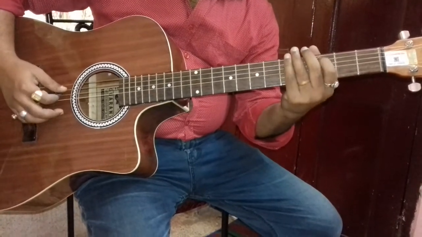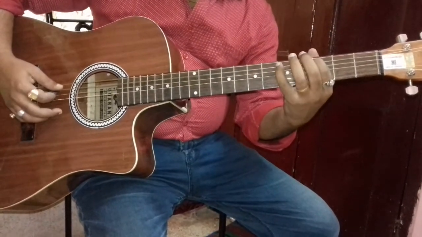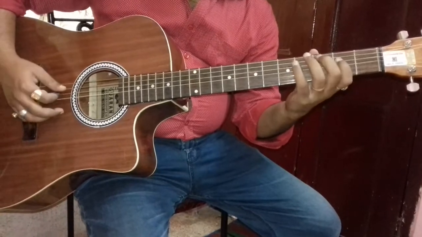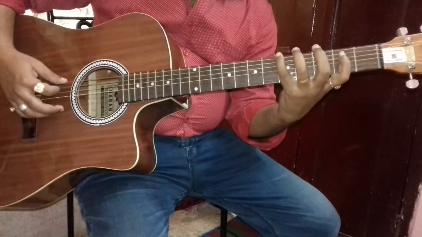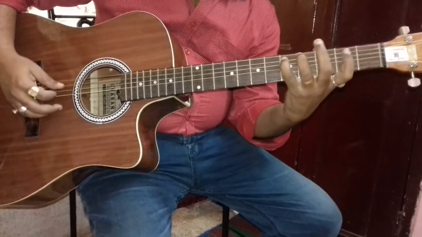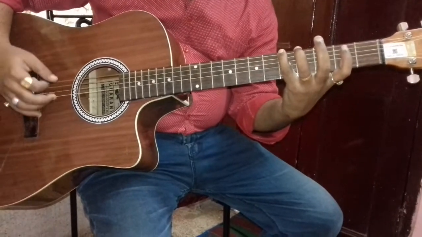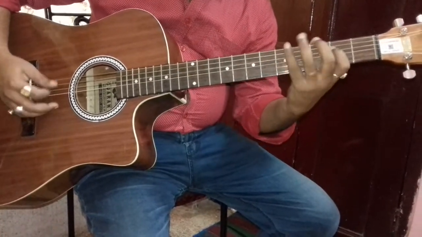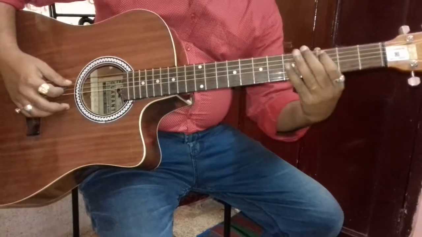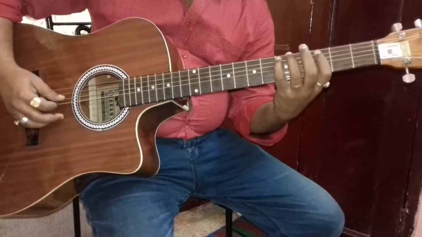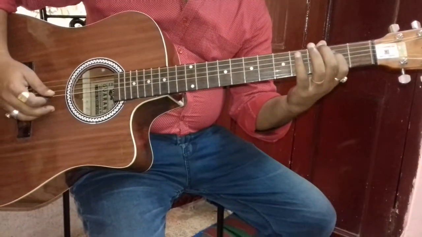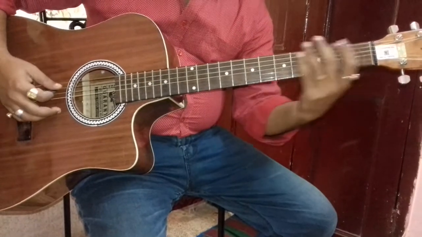And then the A string on 3, 5 and the D string on 2. Then E string on 5th. And another, A string 3, A string 5th and D string 2 and the E string 1.